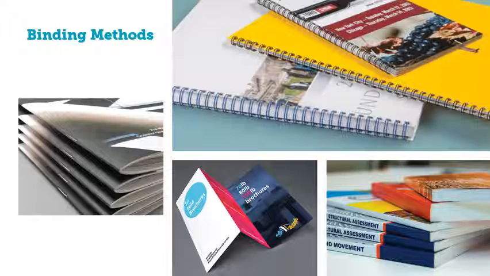The next thing is that little folded brochure. Sometimes if you don't have a ton of content, you don't actually need a binding at all. You can just fold your piece. In Graphic Design 2, we go over all kinds of folding methods: your simple trifolds, your more exciting roll folds or accordion folds, to get your information without any binding whatsoever.